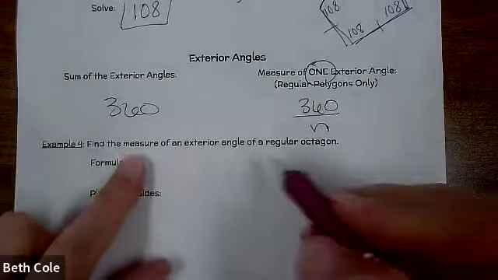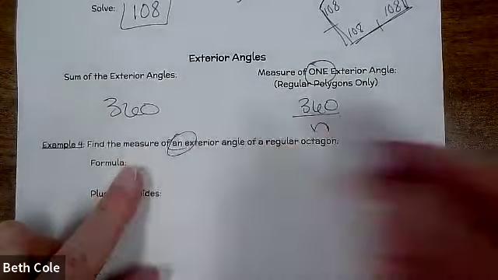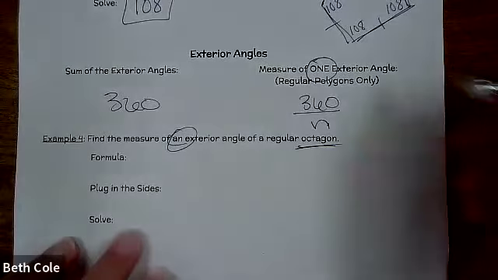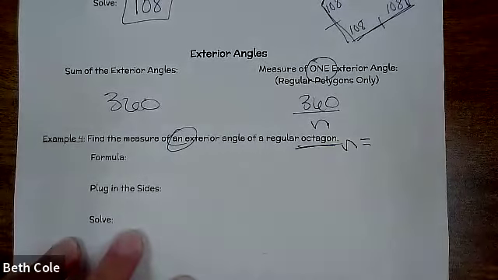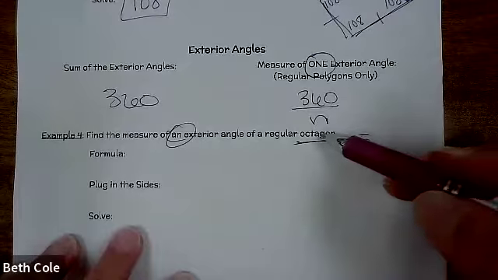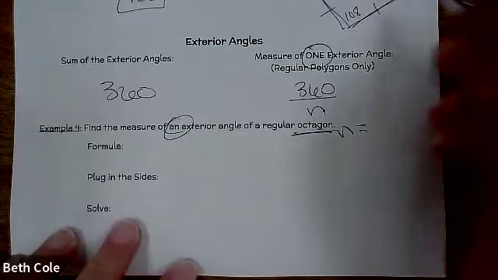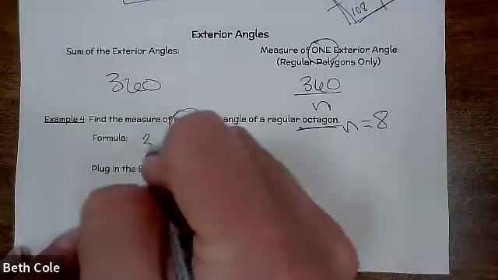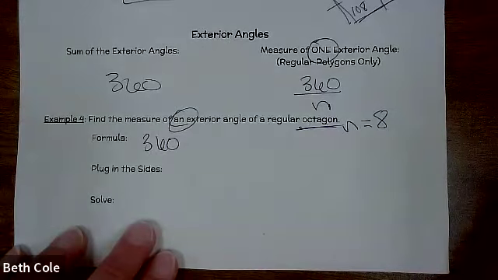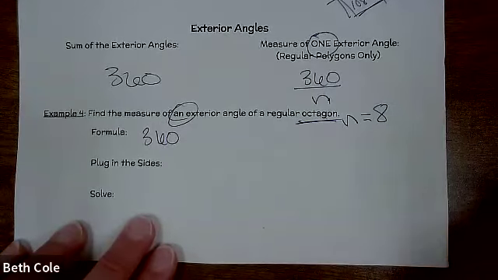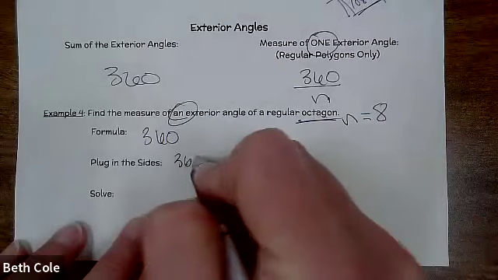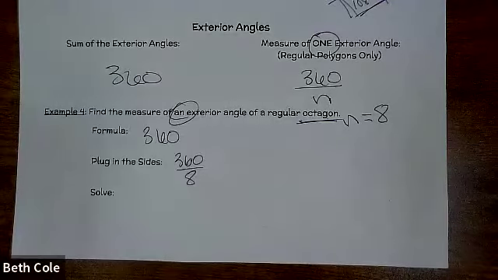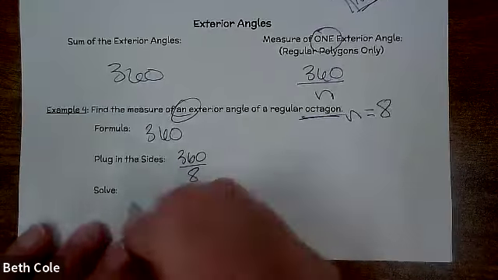All right. We want one exterior angle for an octagon. So what is n for an octagon? Octagon means 8 sides. Good job. Now, there's not really a formula. It just is 360. And then you're going to divide it by 8. You're going to take your 360 and divide it by 8. And let me see what that is. I'm going to type that in. I don't know that one off the top of my head. And it is 45.